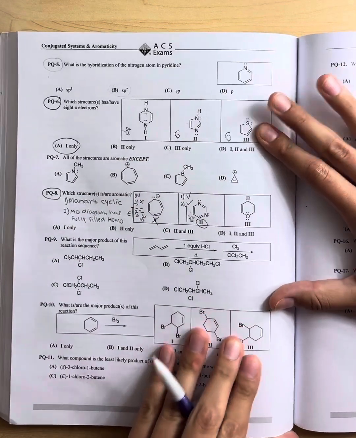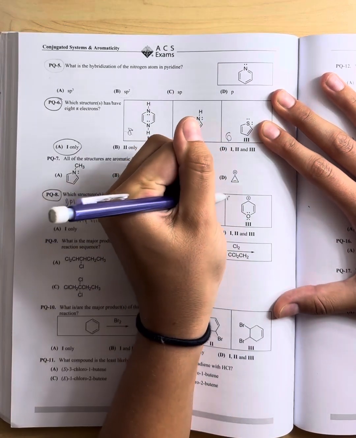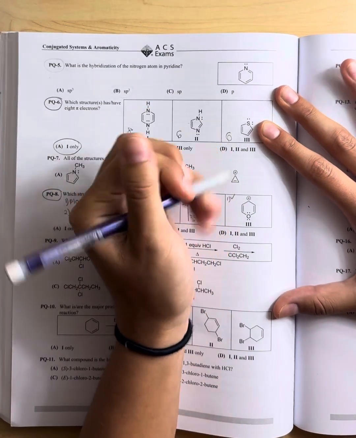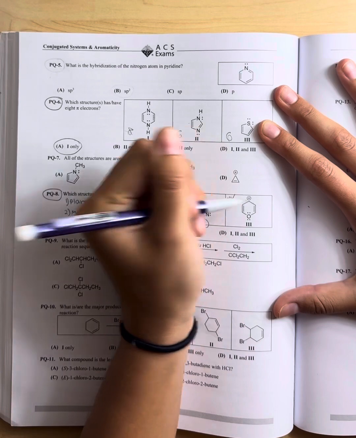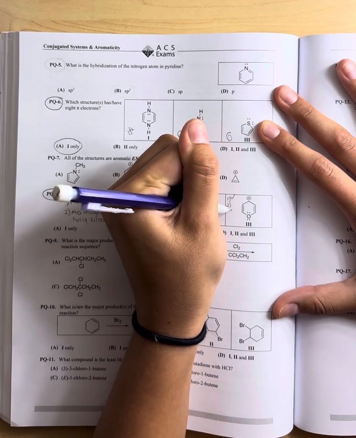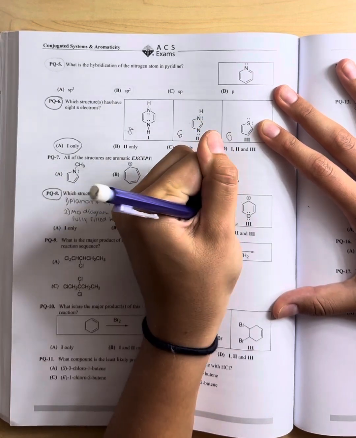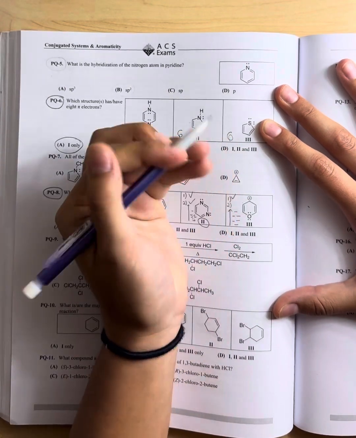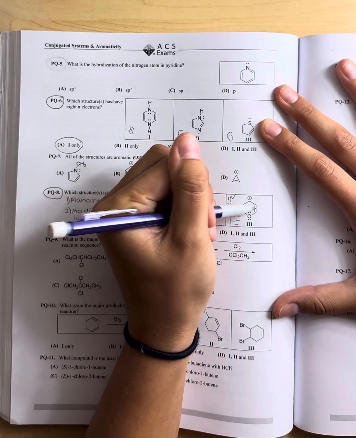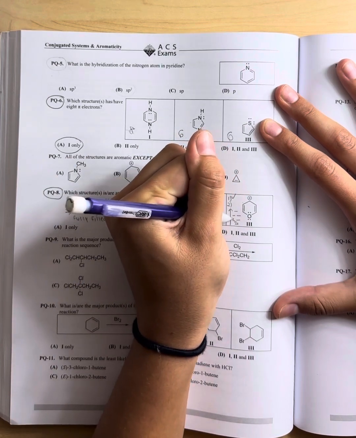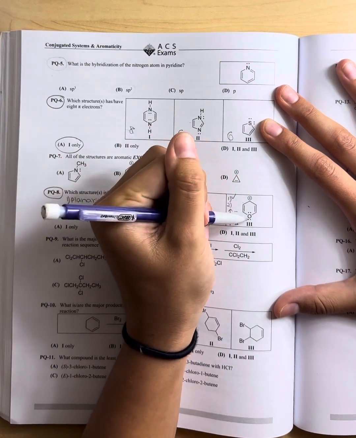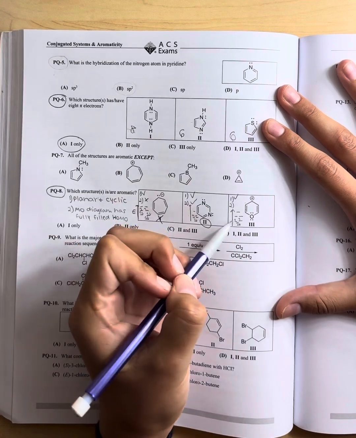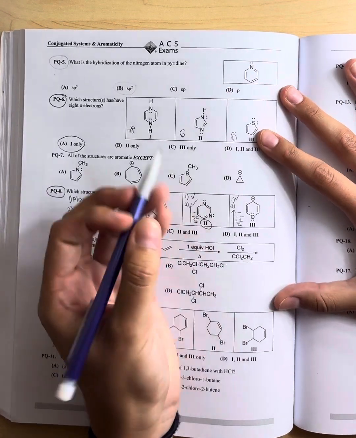Okay, and then for this last one, it is cyclic and it's planar, once again, because these are all sp2 hybridized. And then for the second criteria, the MO diagram, same thing again. We're going to be adding 2 electrons for this pi bond and then 2 for this pi bond. And then this would look like it's not full because this is only a half-filled HOMO.